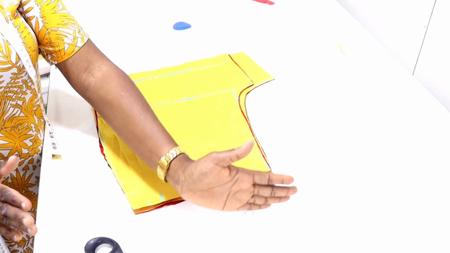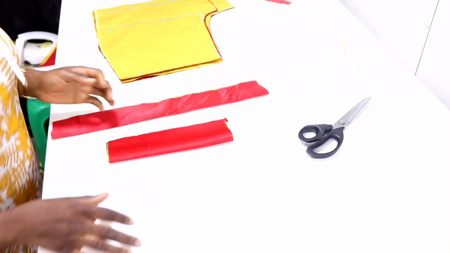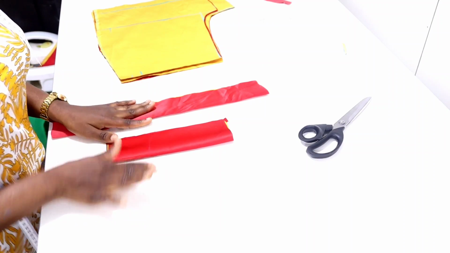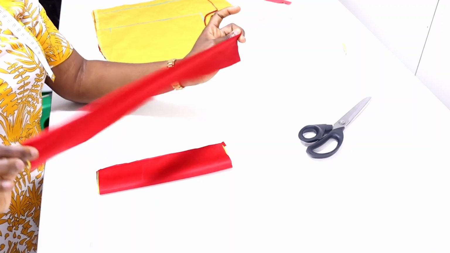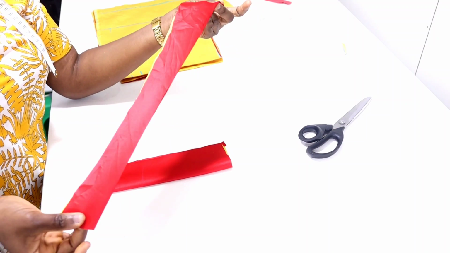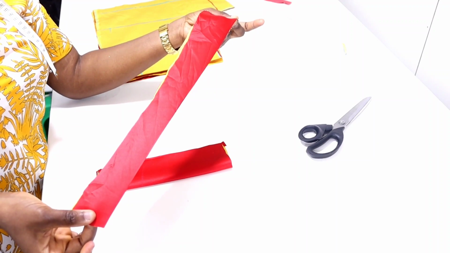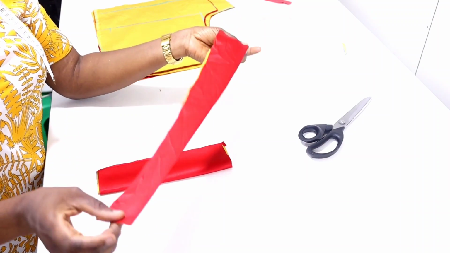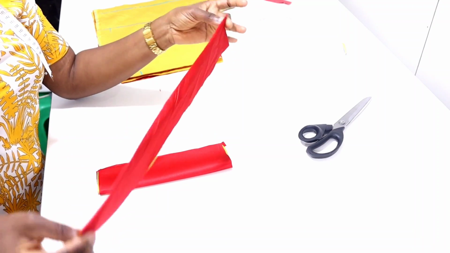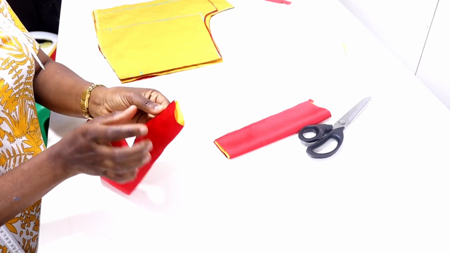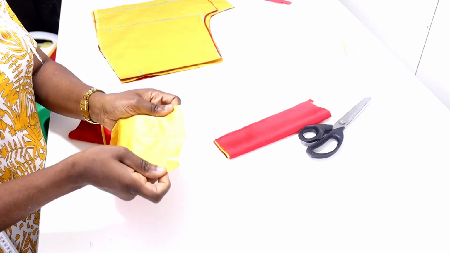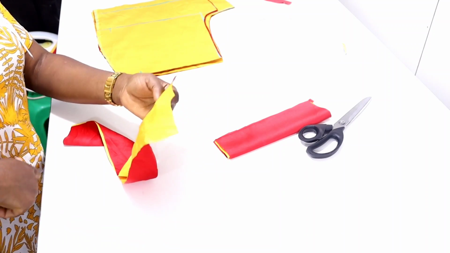The next thing you need to cut out now is your band. All right, so I've cut out the band for my shorts. This one here is half of my waist length measurement plus 2 inches. My waist is 32 divided by 2, that is 16 plus 2. So that is 18 inches. So the length I have here is 18 inches and the width is 5 inches. So if you measure it now, it's 5 inches.